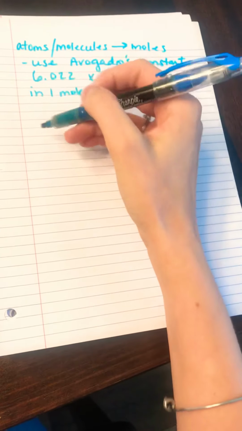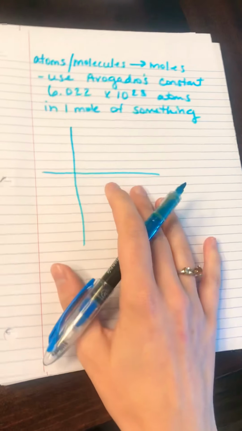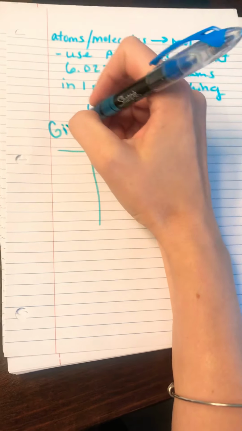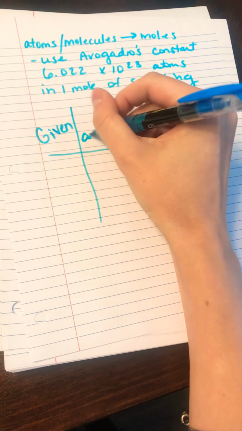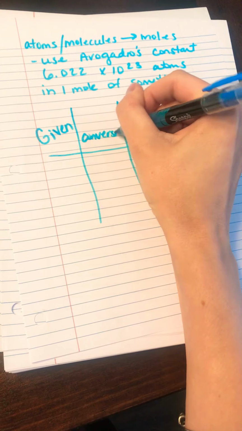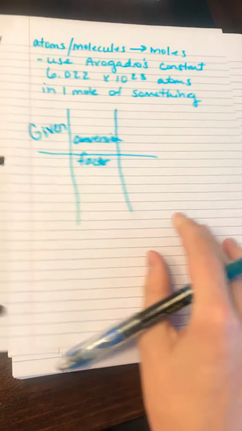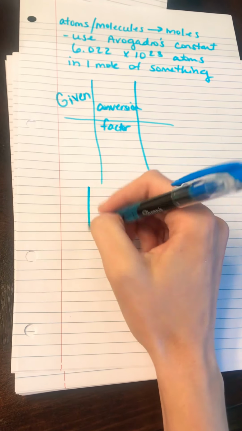So I set up a T-chart to do my conversions, like so. Normally in this area, I write what I'm given. And in this box, I put my conversion factor. And then I'll be where I'm going. Okay, so let's try an example.